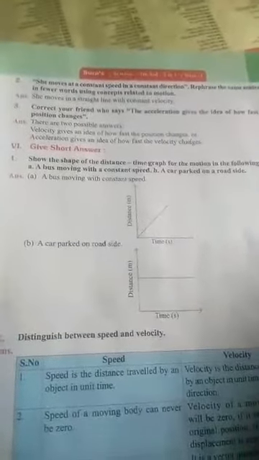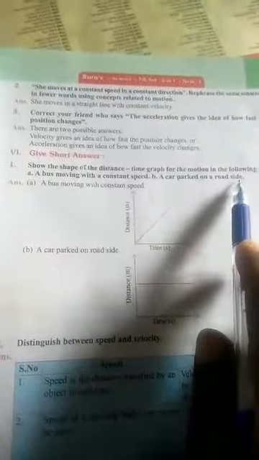And the fifth one: show the shape of the distance and time graph in the following cases. The first one, a bus moving with constant speed, and the second one, a car parked at the roadside. So in your book, page numbers 23 and 24, the first answer is on 23.